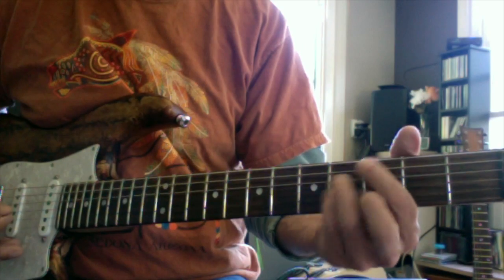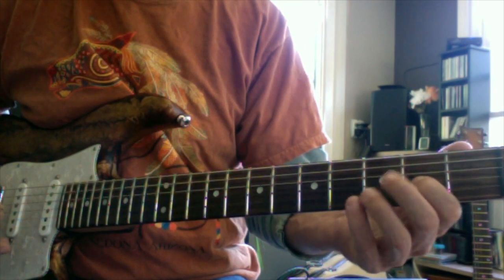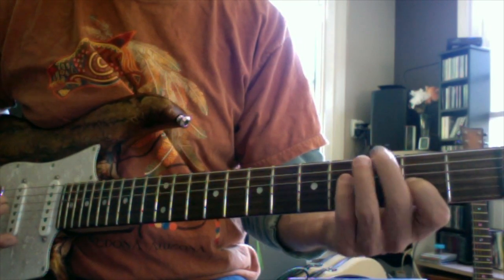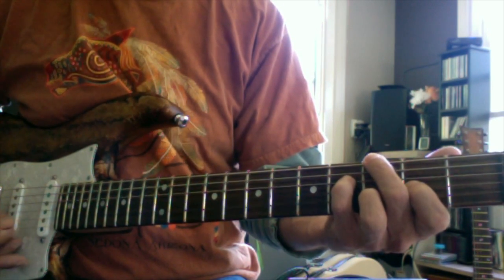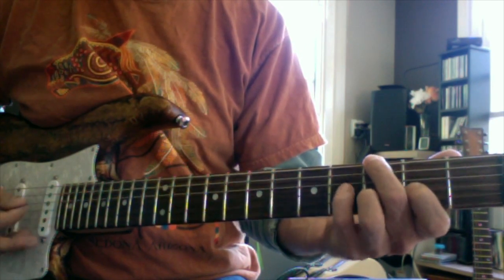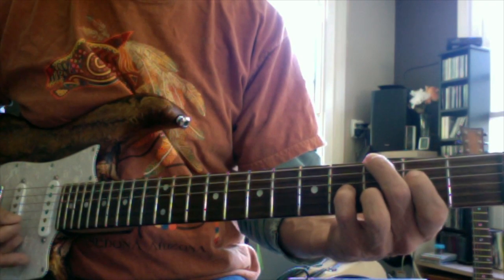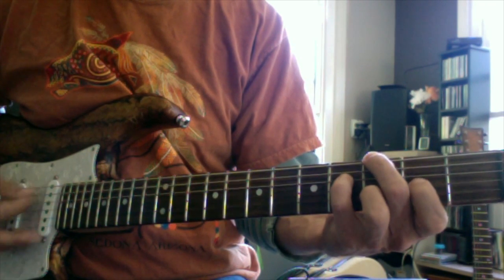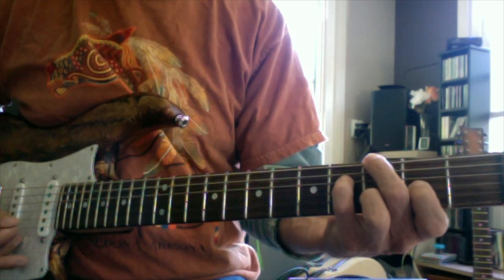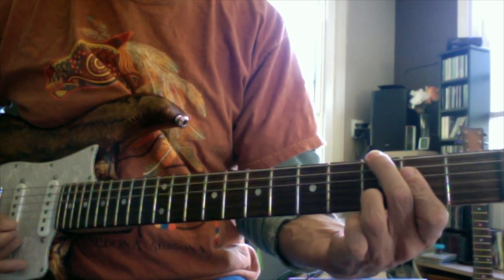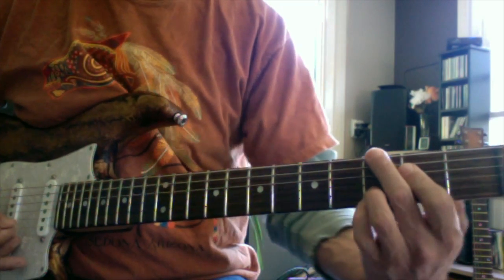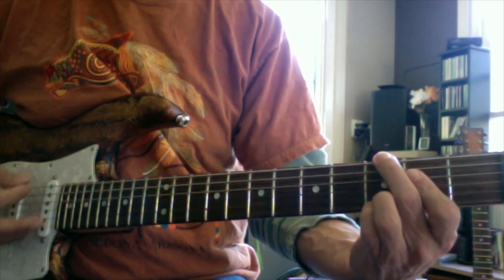Okay, back to the original. I can take this 3 and move it down to 2. And I get G major 9. So G major 6, G major 9. I could put the 6 and the 9 together and get this. I could add the root on the top. All sorts of things I can do here, just in this one position.